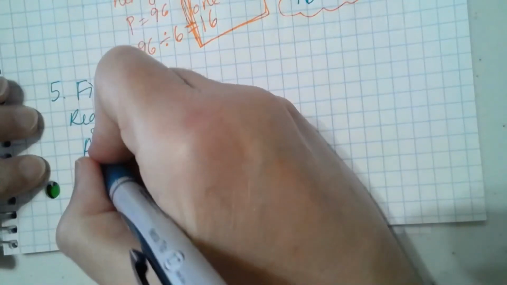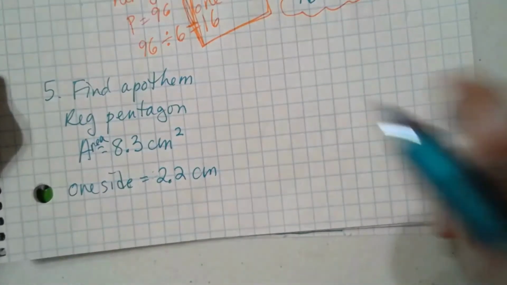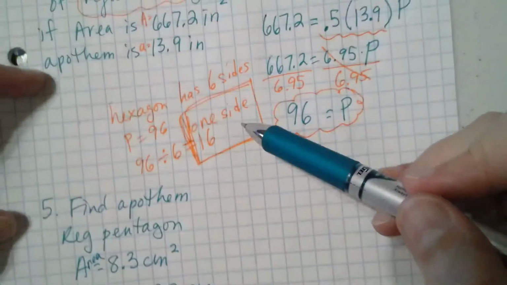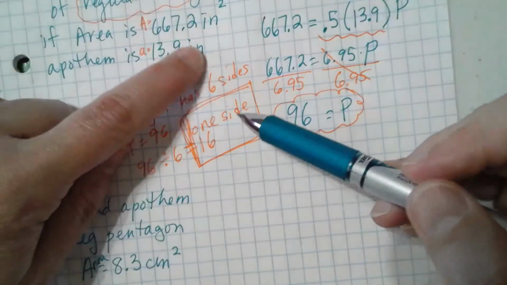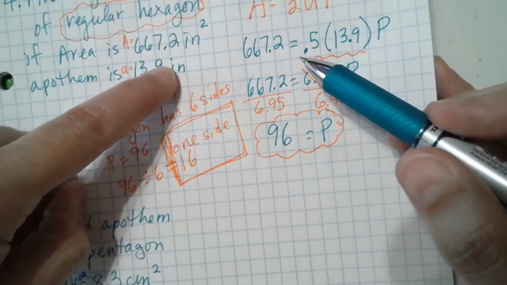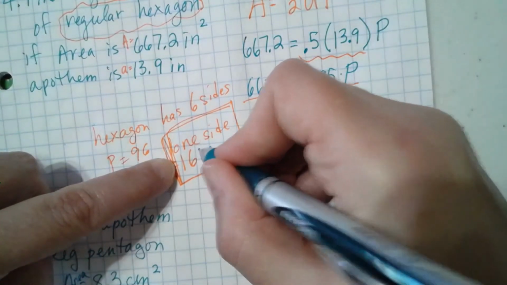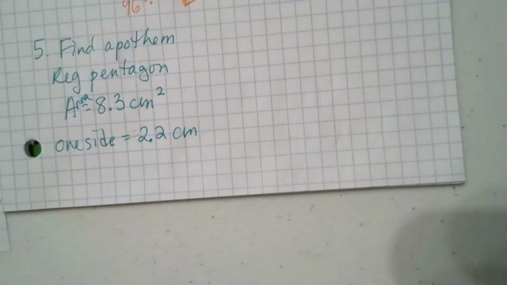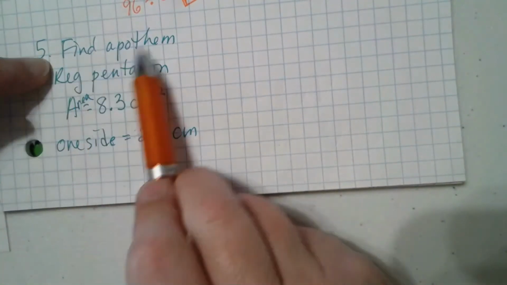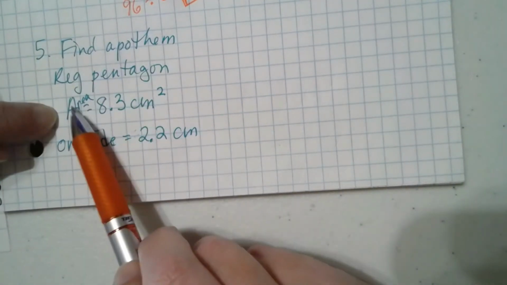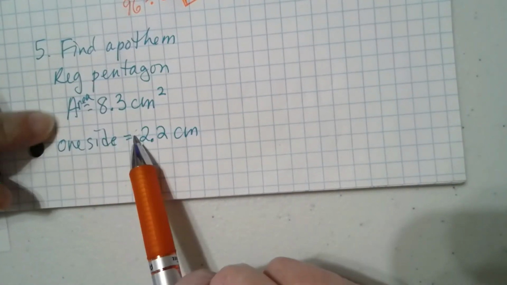Actually, I have one other thing about the previous problem. The one side of this is 16, what's our label? We had inches or inches squared. One side of our shape is going to be 16 inches. Okay, find the apothem if we have a regular pentagon, we're given its area, and we know one side.